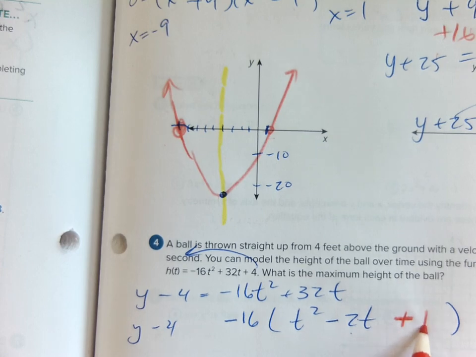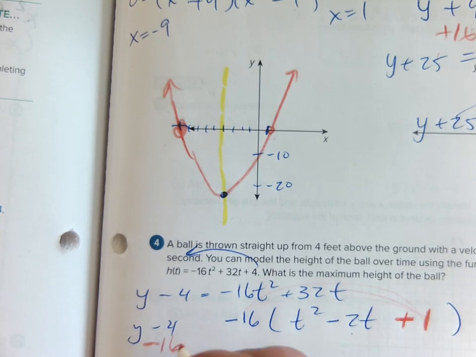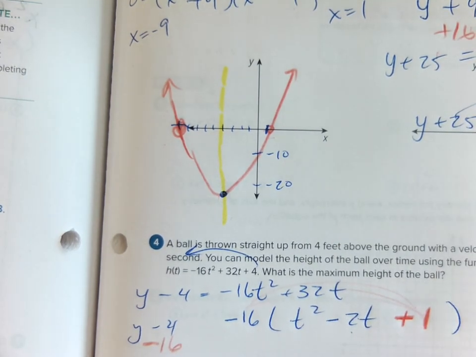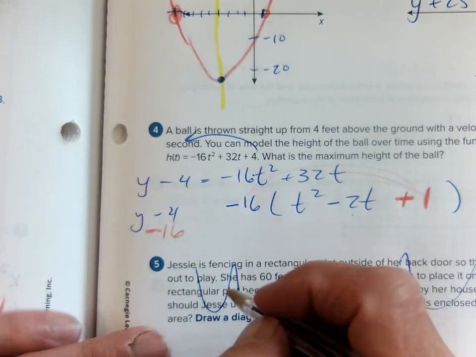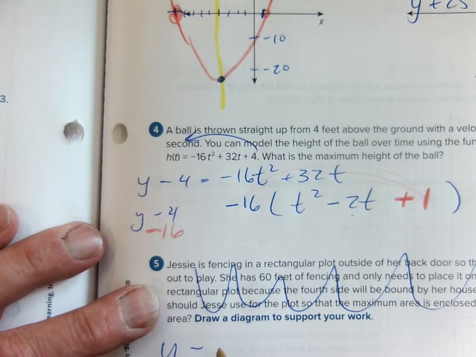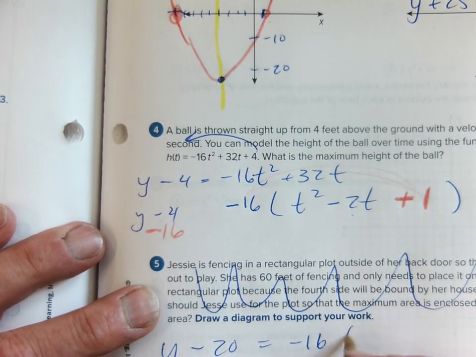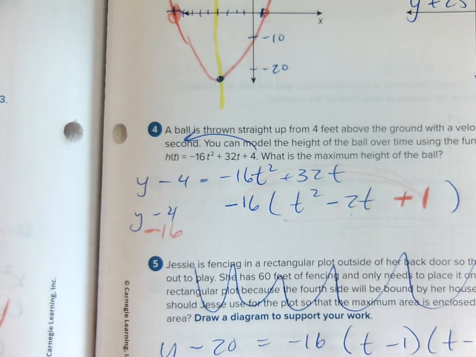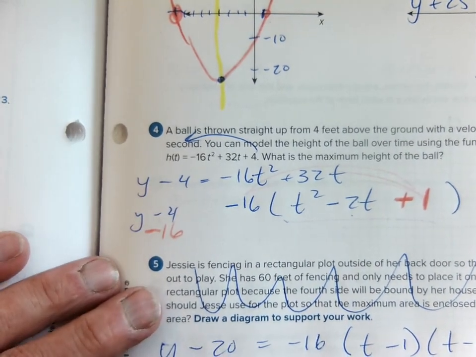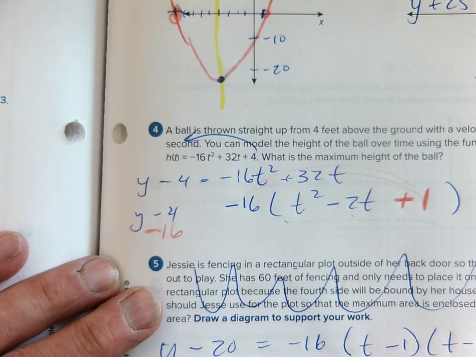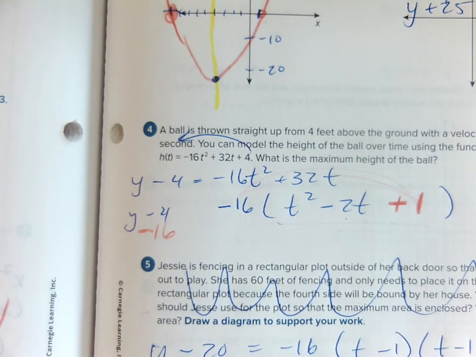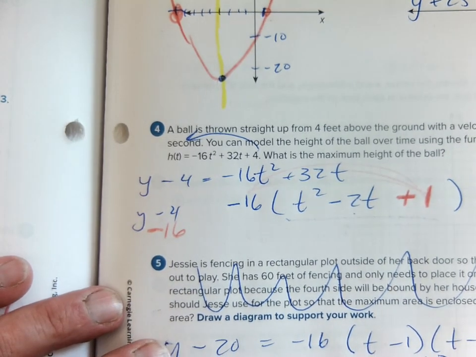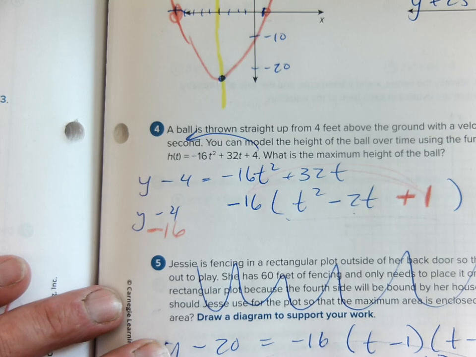Now I've got to be careful, because I didn't just add 1 to the side, I added -16. So over here, I've got to make sure I add -16 too. All right, let's see what I've got. So then I'm going to have y minus 20 equals -16 times t minus 1, right, because I can factor that. I can write this again as y minus 20 equals -16 times t minus 1 squared. Bring the 20 back to the other side, and y equals -16 times t minus 1 squared plus 20.